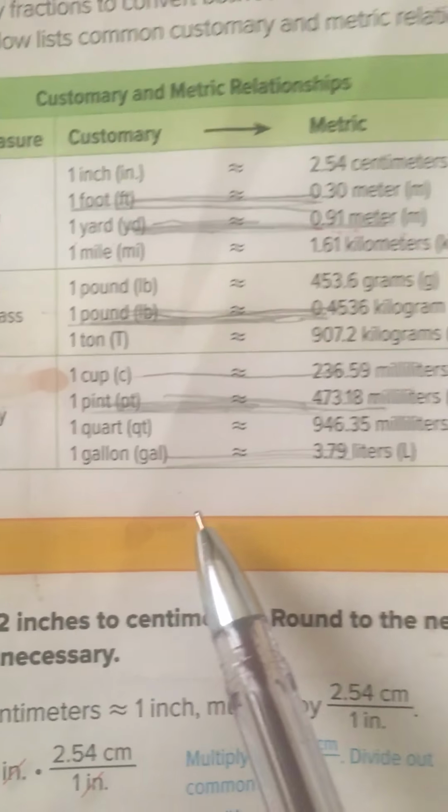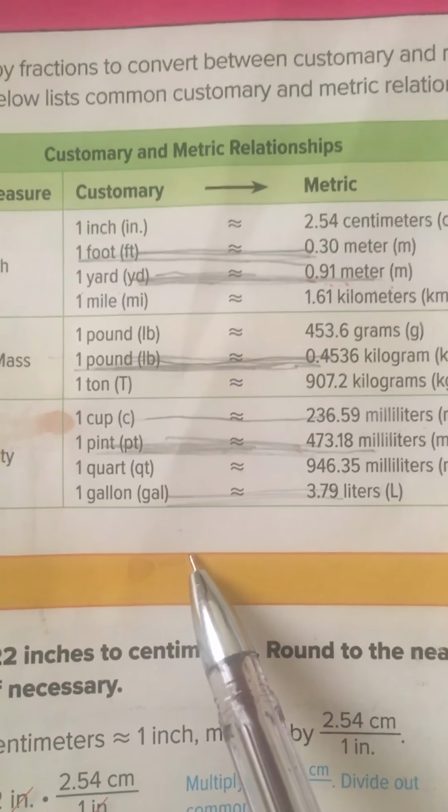Change from centimeter to inch. I want to change from centimeter to inch.